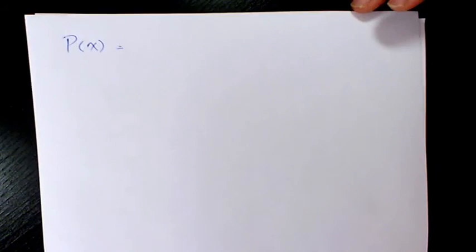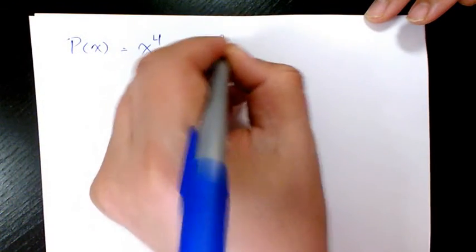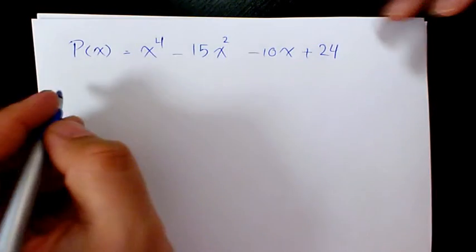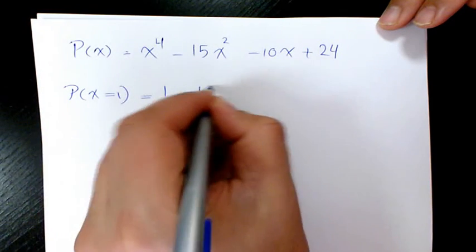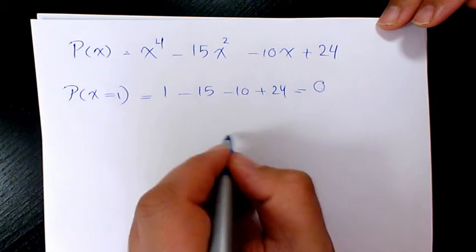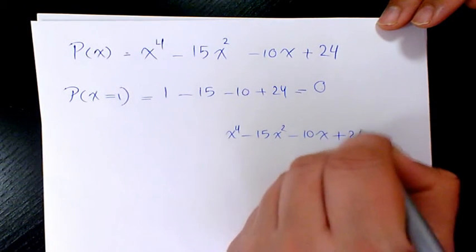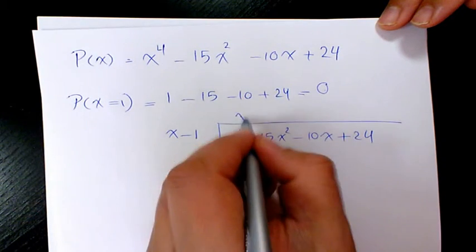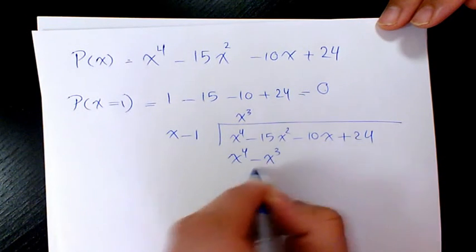Next example is going to be x to the power 4 minus 15x squared minus 10x plus 24. So I'm going to use trial and error, substituting 1 in here. So 1 minus 15 minus 10 plus 24, that's going to make it 0. So I can divide x to the power 4 minus 15x squared minus 10x plus 24 by x minus 1. x to the power 4 divided by x is going to be x cubed. When you multiply that, it's going to be x to the power 4 minus x cubed.